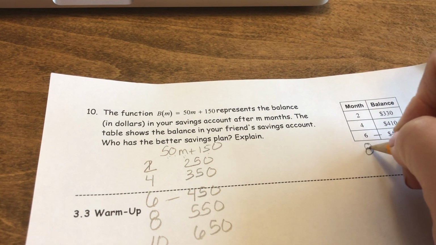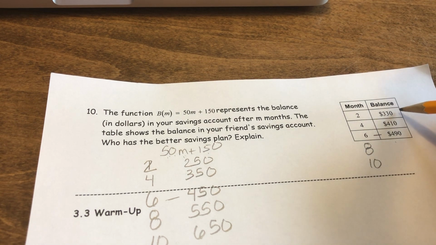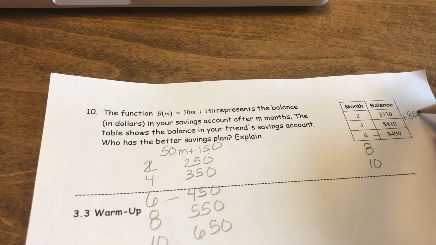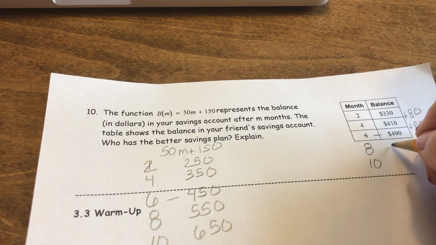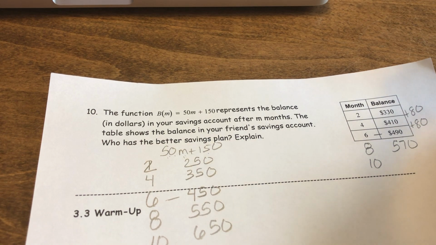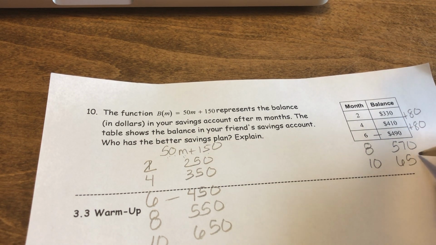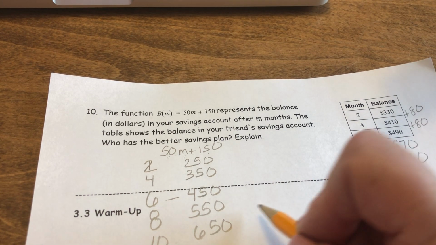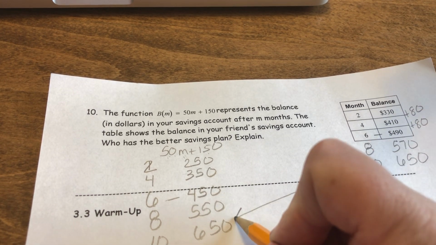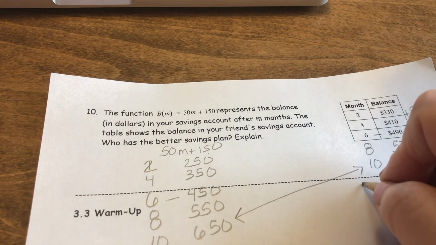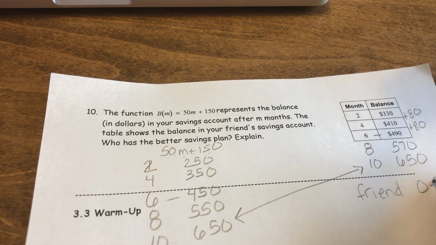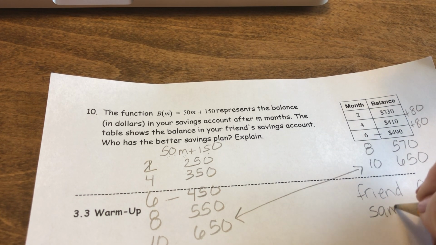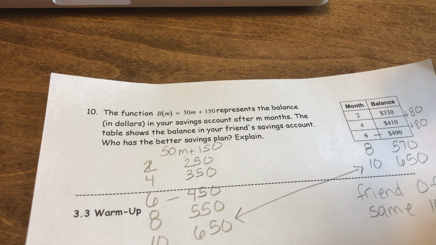But let's figure out 8 and 10 months. So right here, your friend's is going up by $80 every 2 months. So if we add 80, this will be 570, and at 10 it would be 650. So that means at 10 months you have the same amount of money. So that means your friend saves more from 0 to 9 months. It is the same, you have the same amount of money saved at 10 months.